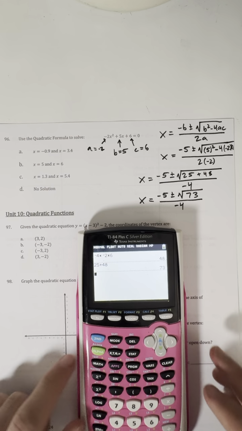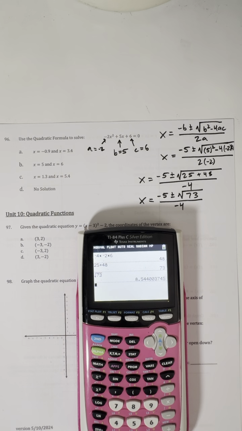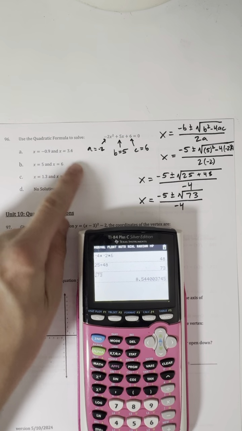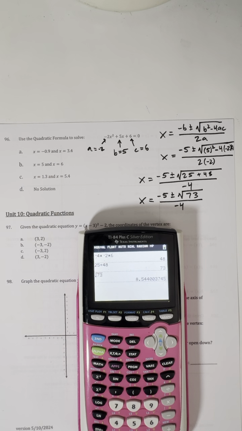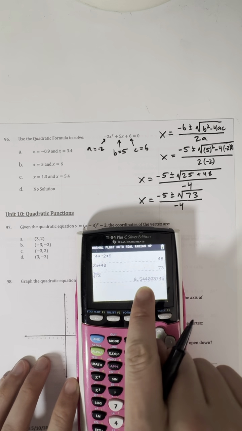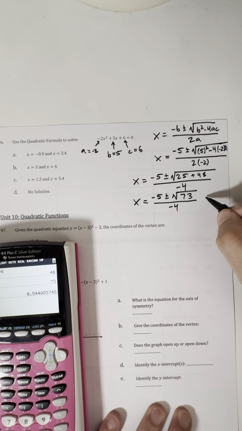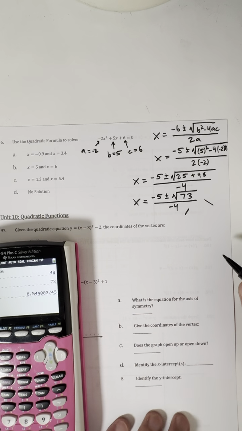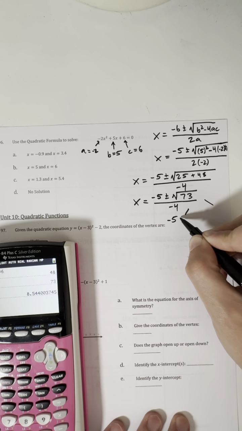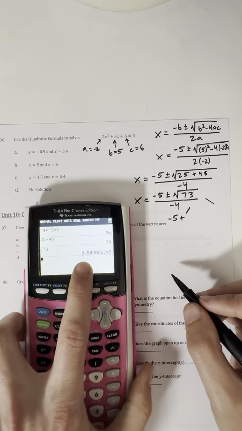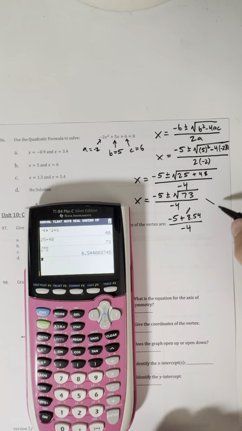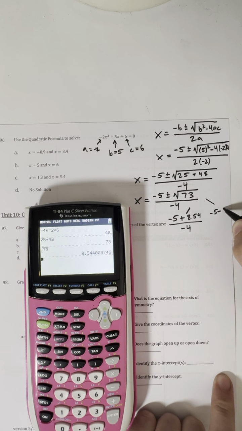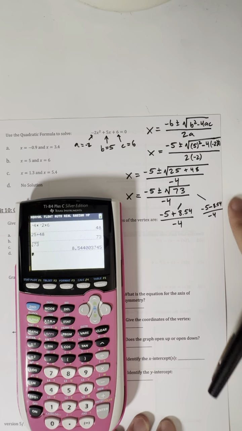Now, on this one, square root of 73 is really ugly again. I don't like that number very much. It's irrational. But they don't let me just leave it as square root of 73. They're looking for a decimal approximate answer. So in order to get that decimal approximate answer, I'm just going to use an approximate decimal. If I split this apart, the plus and the minus, there's two different ways this could go. I could have -5 plus, and then square root of 73 is 8.54 divided by -4. Or I could have -5 minus 8.54 divided by -4. I just wrote on my table.